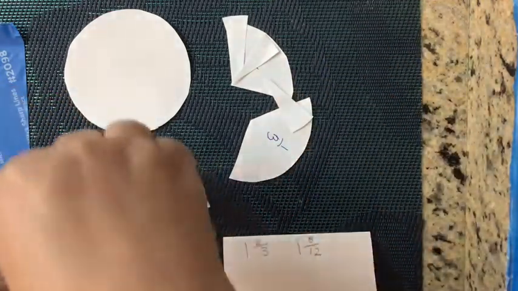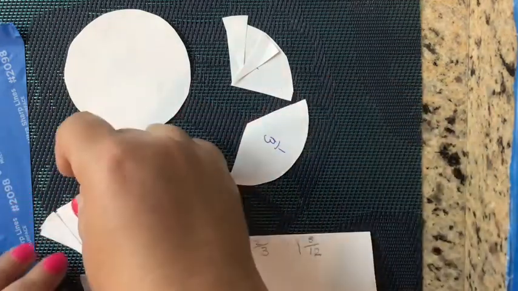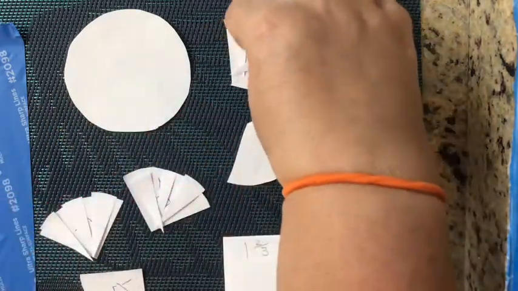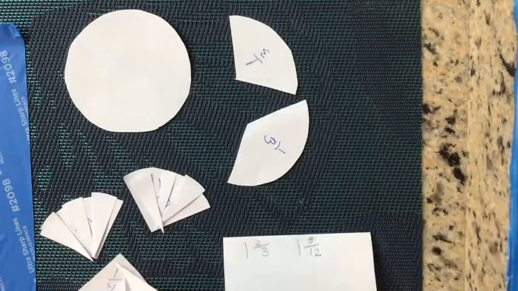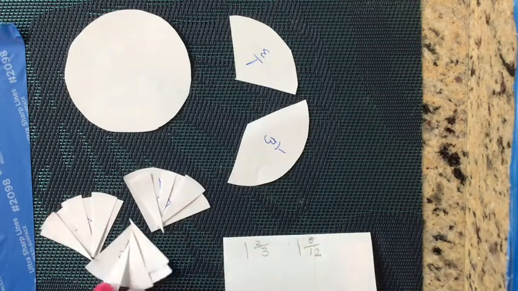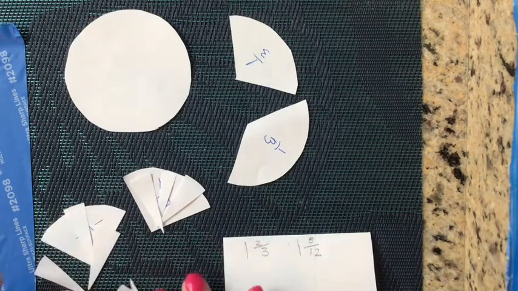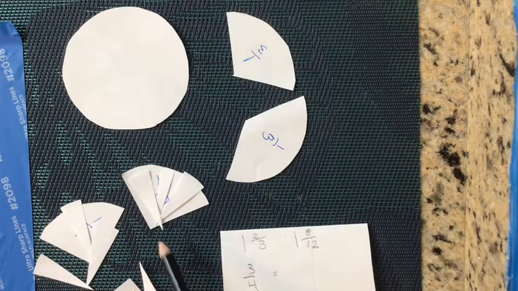So we've got 1, 2, 3, 1, 2, 3, and then 1, 2, and 3. Okay, so now we have our 3/4 is going to be the same as 1, 2, 3, 4, 5, 6, 7, 8, 9, 9/12.